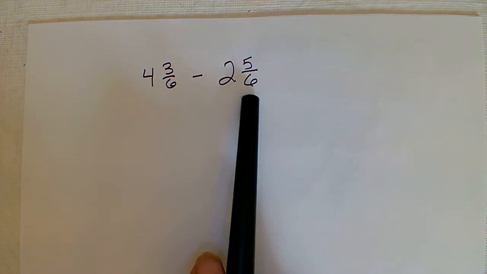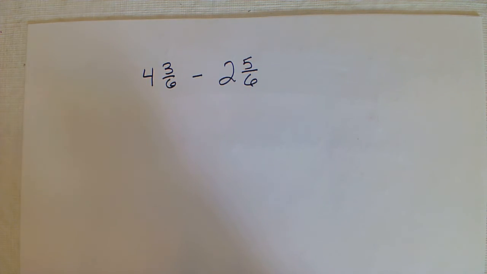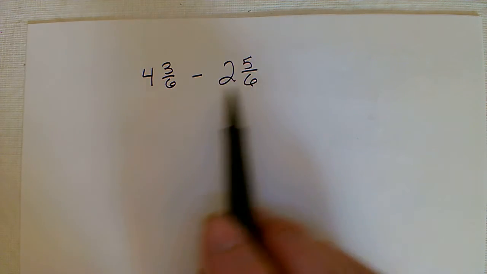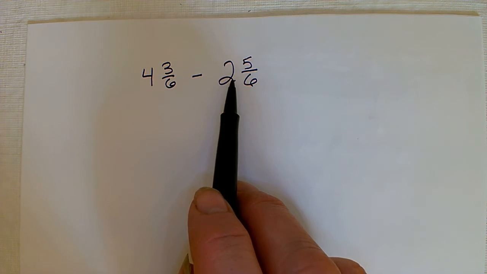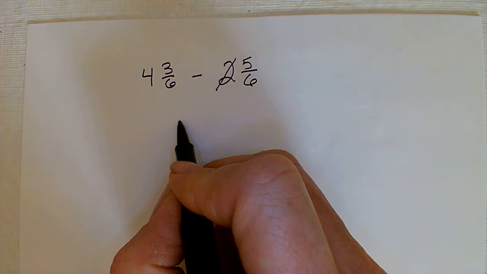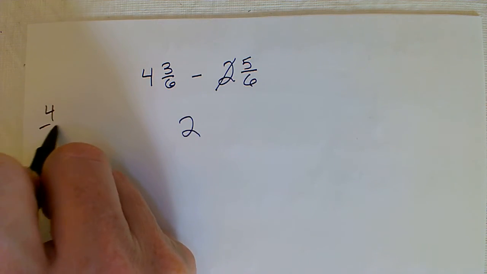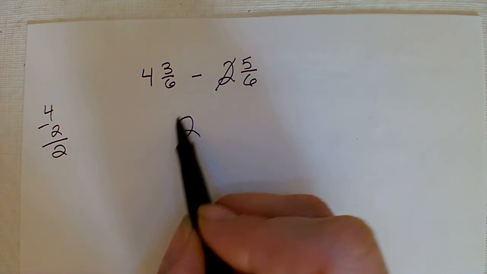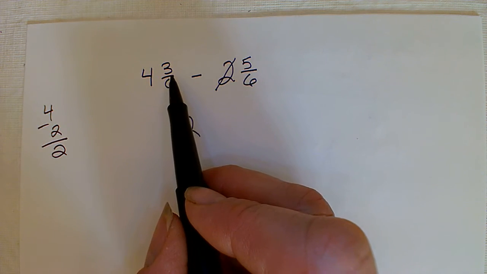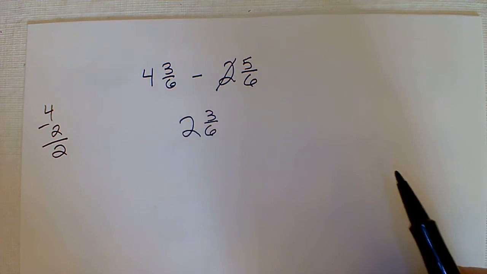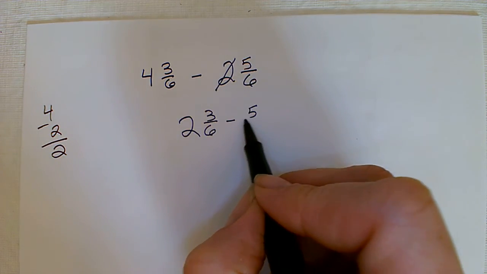So when we're subtracting a mixed number from a mixed number, if we're doing it this way, we're first going to subtract that 2 from that 4. So let's subtract that out. 4 minus 2 is 2, and we can do it on the side. So I'm going to be left with 2 wholes, 2 units, right? And then I'm still going to have my 3/6. And now I'm just subtracting that 5/6 from it.